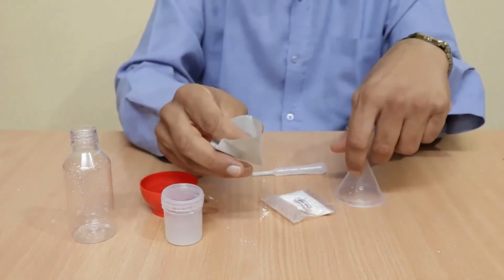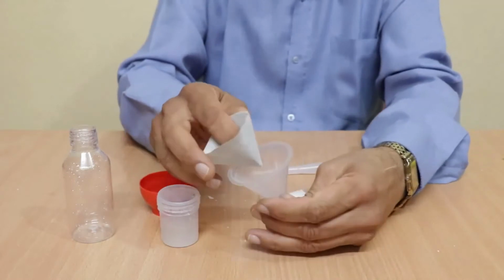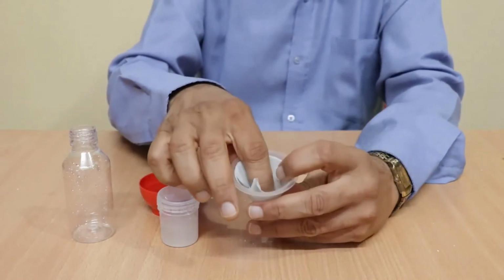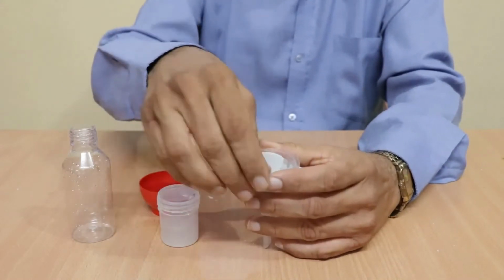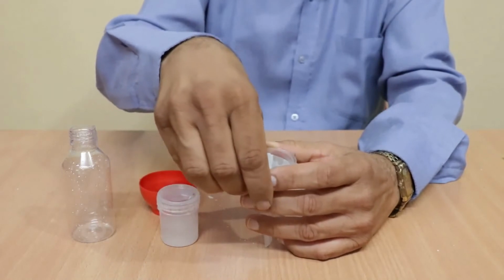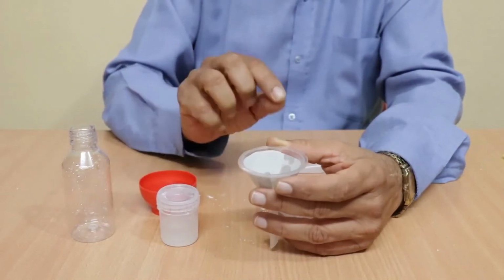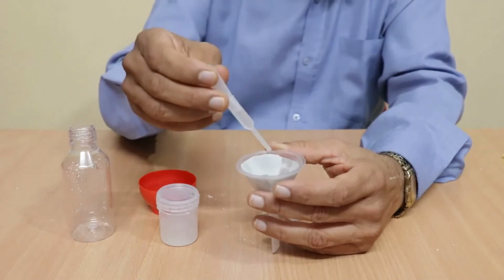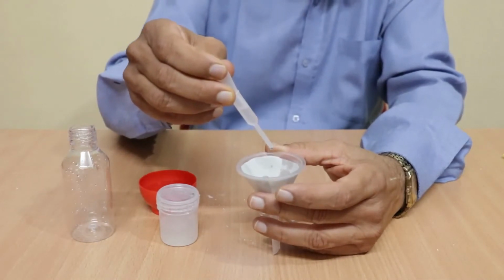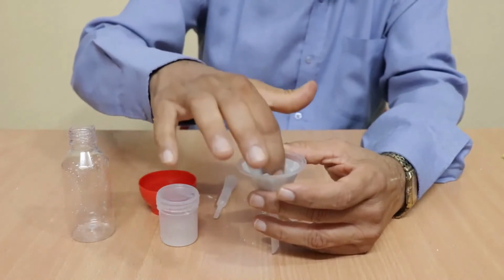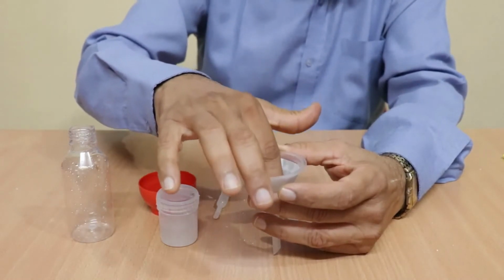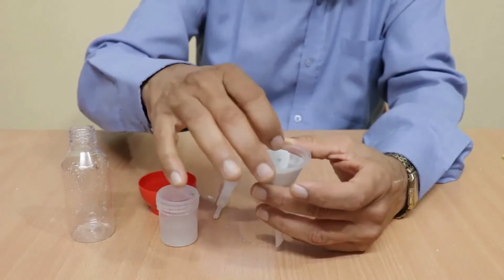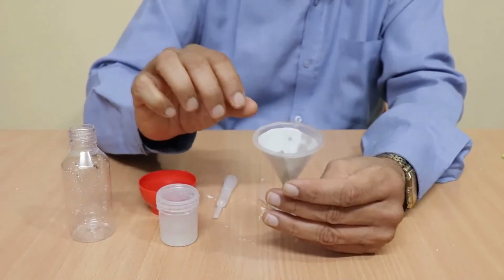I have to put this cone into this funnel. That way it remains in place, but to make sure that it remains in place, I will just add some drops of water and press it with my finger. So now it is firm in its place.